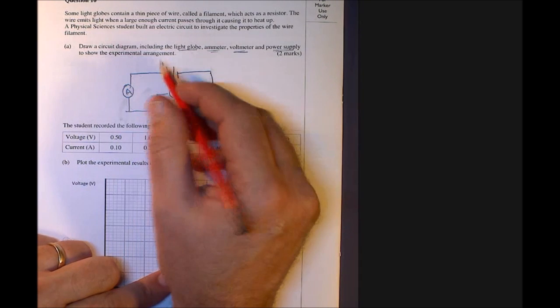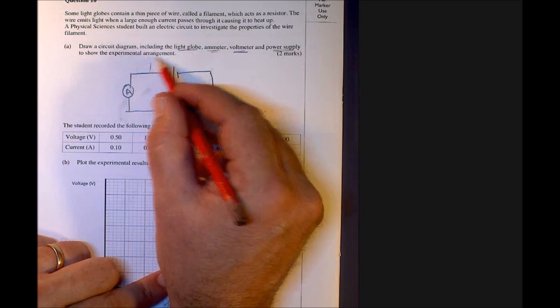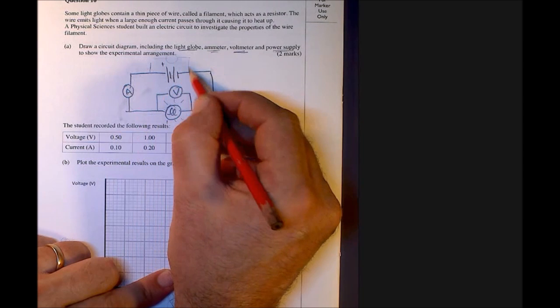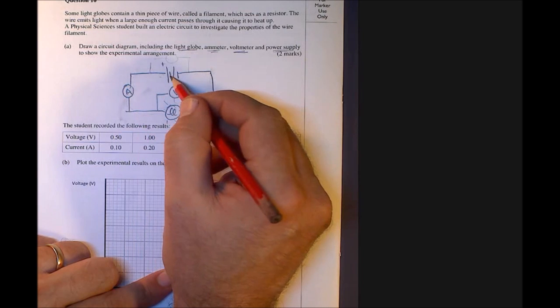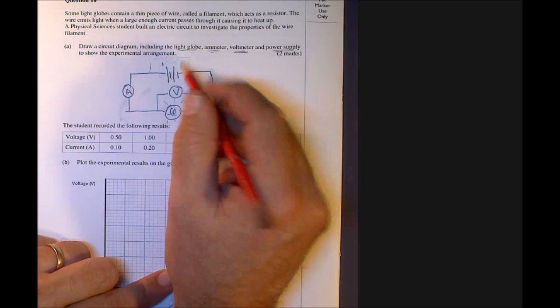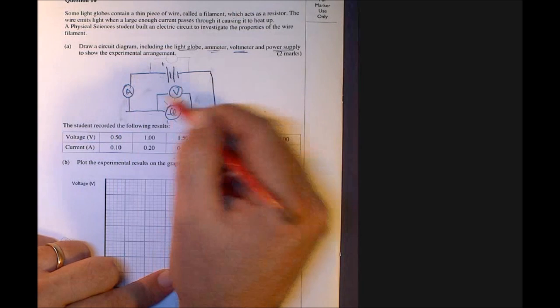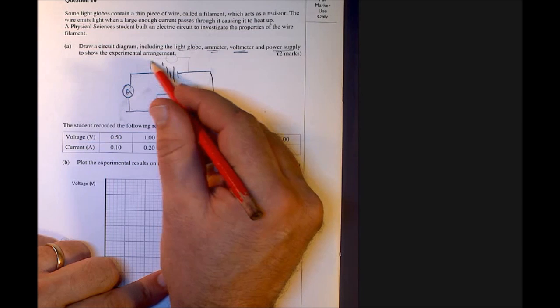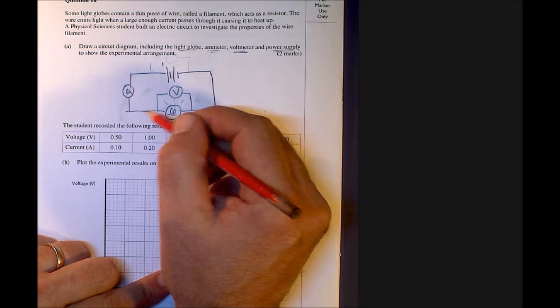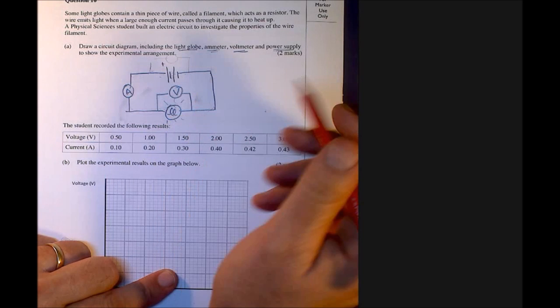Now, you could just as easily, in this case, put the voltmeter across the battery. It doesn't matter because this is the source and this is the sink. There's only one of each, so anywhere that you put it, so long as one part of the voltmeter is on this side and the other part is on this side, then you'll be okay.